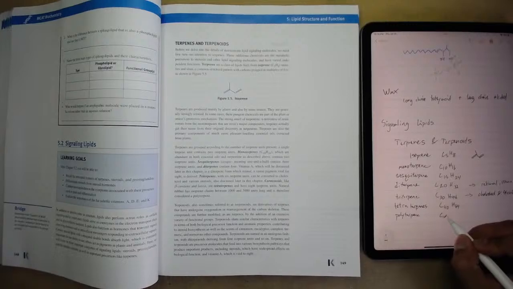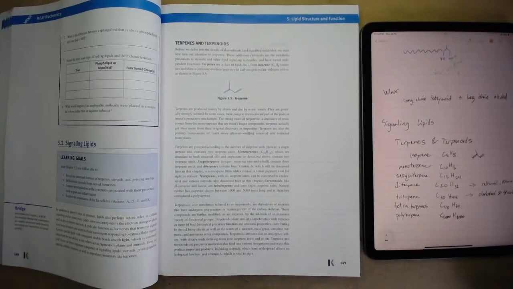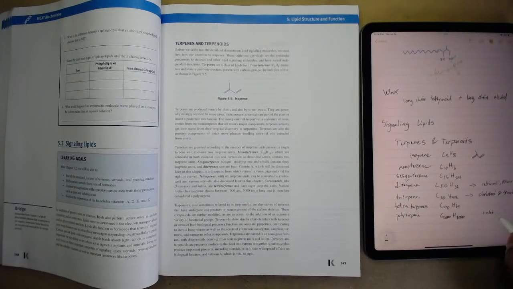So let's just write C1000, C5000, H8000. Great. That's rubber.